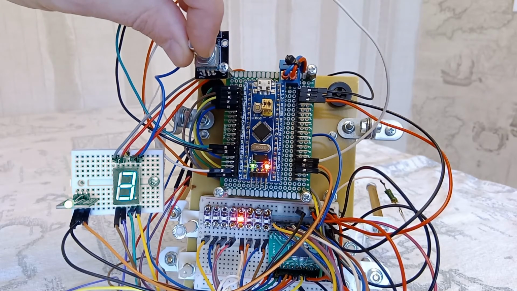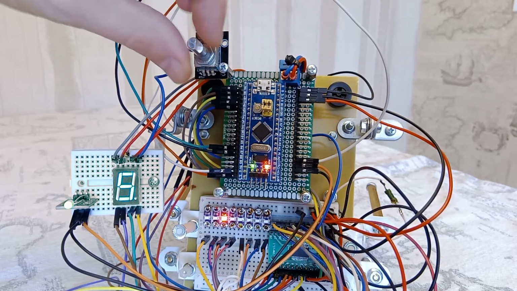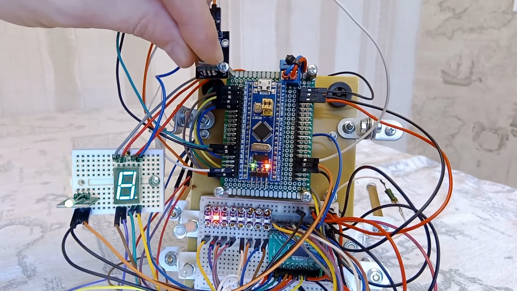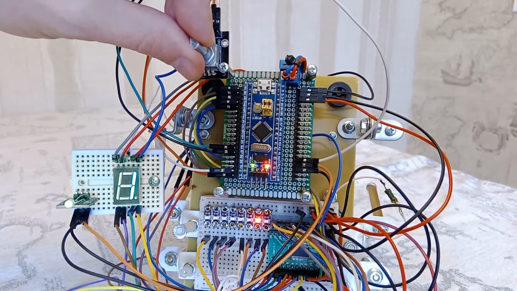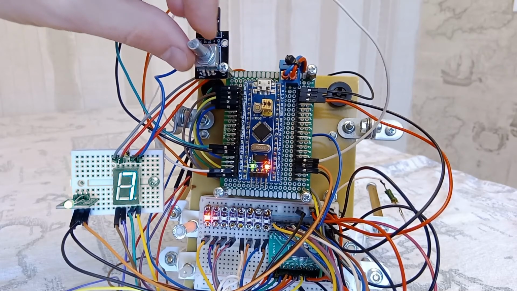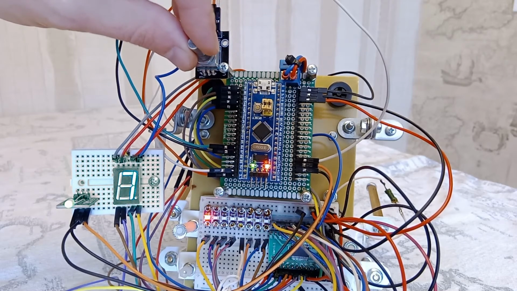It counts from 0 to 7 inclusive, while the red LED turns on in turn. The 7-segment indicator also changes its value sequentially. After bit 7, bit 0 begins, that is, the count is looped.